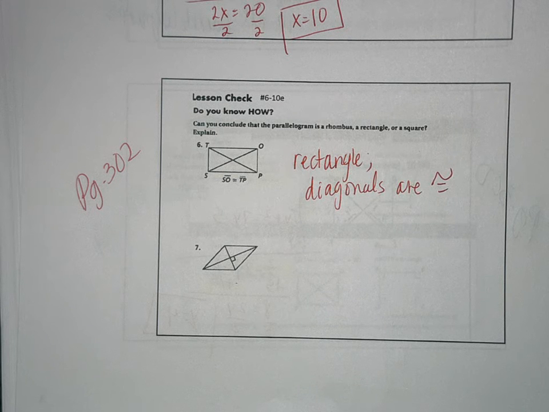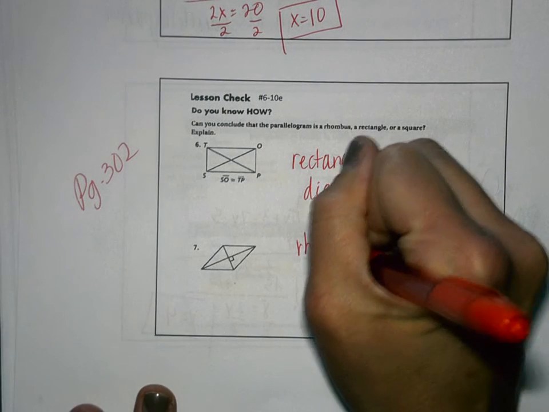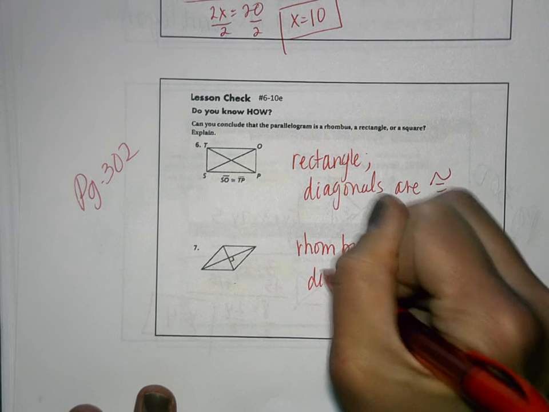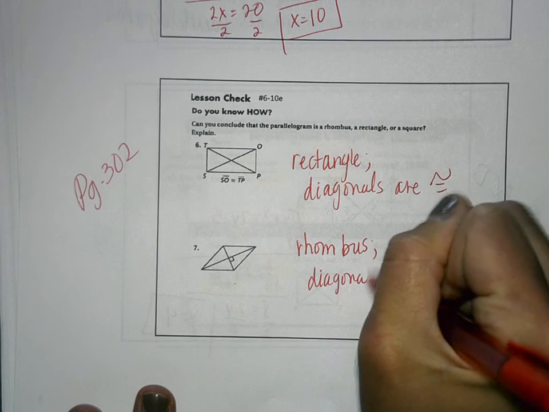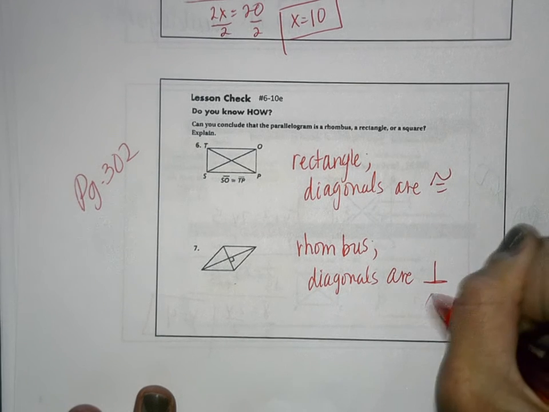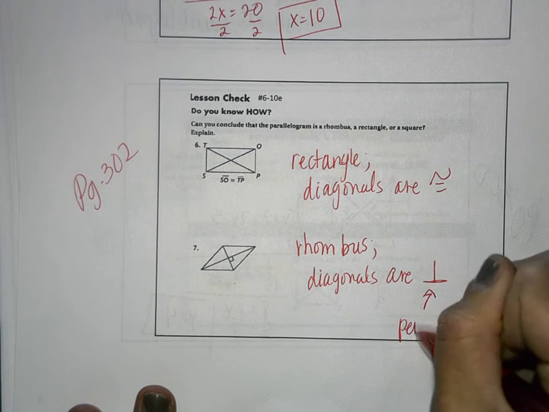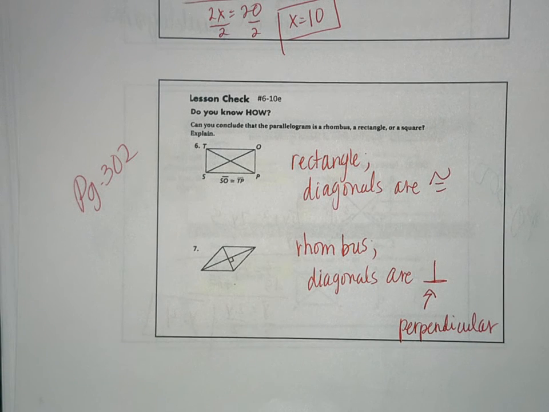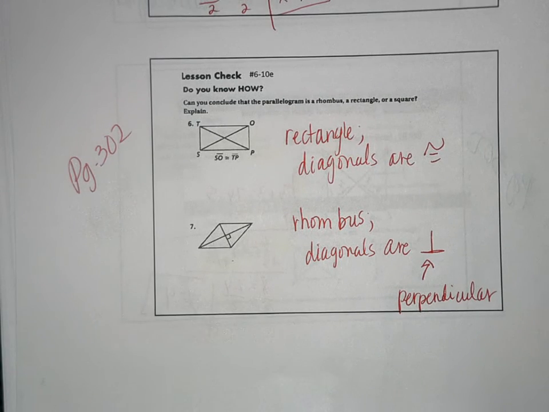Okay, number 7. Okay, rhombus is correct, but why? How do we know? Diagonals are perpendicular. If you don't know, that means perpendicular. Are we good? Anybody need this still up?